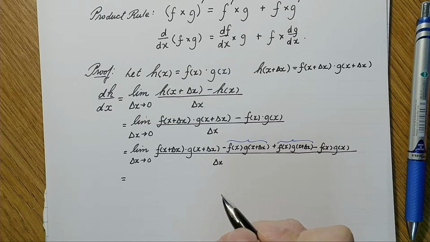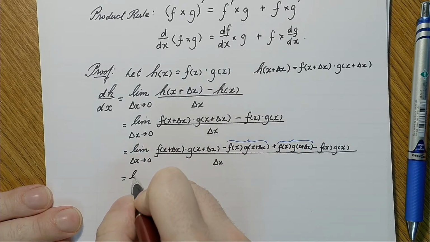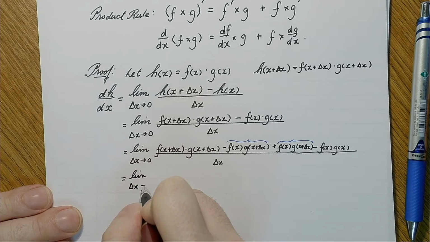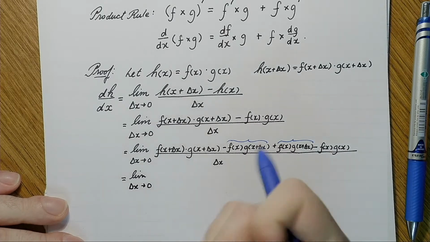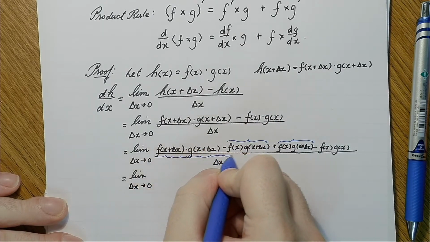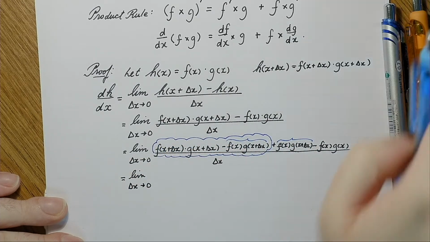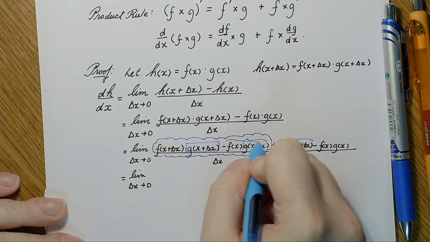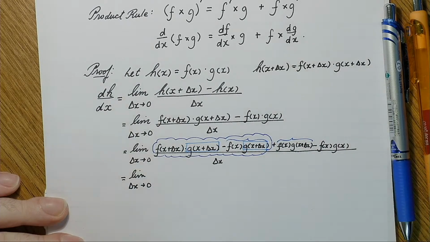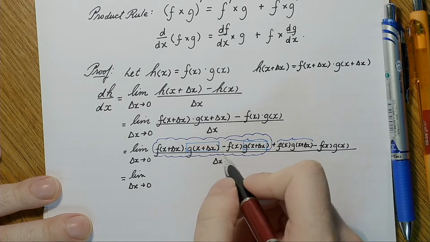What I need to do now is I'm going to factor out this g here. Just looking at this part right here, I have this here. That's the same. So what I'm going to do is factor that out.